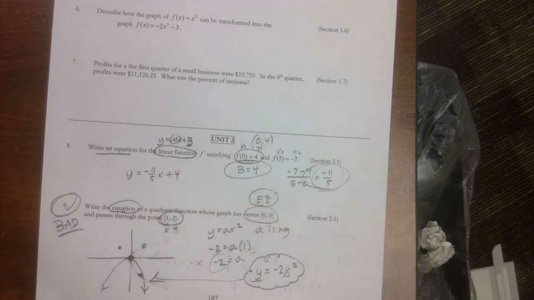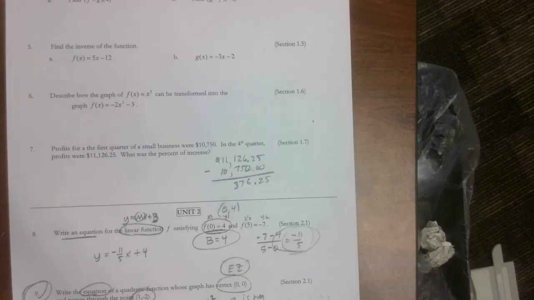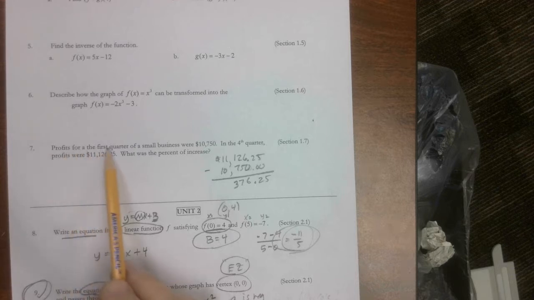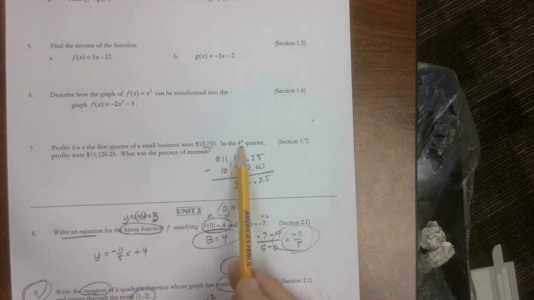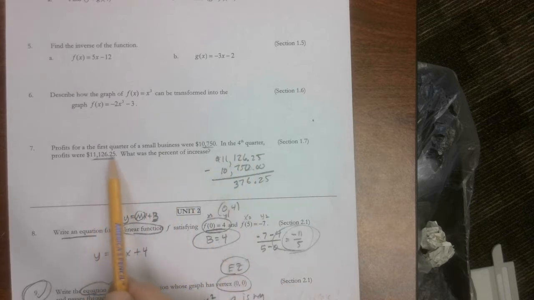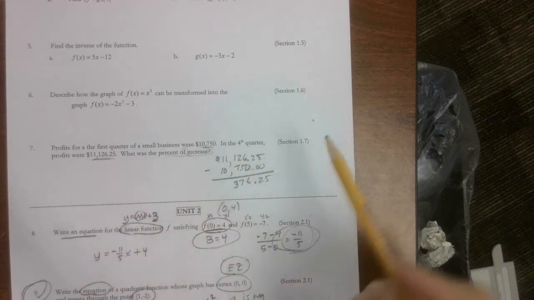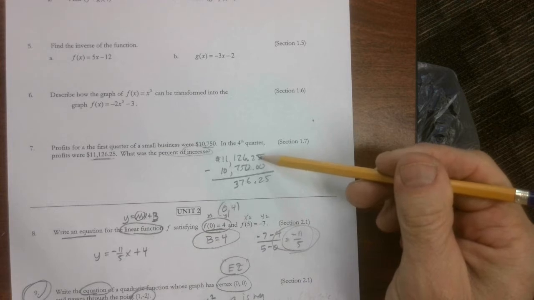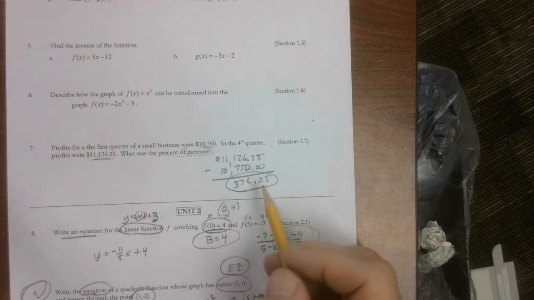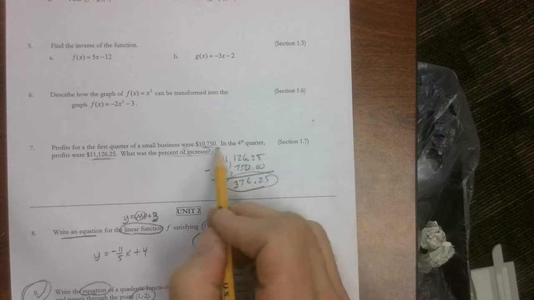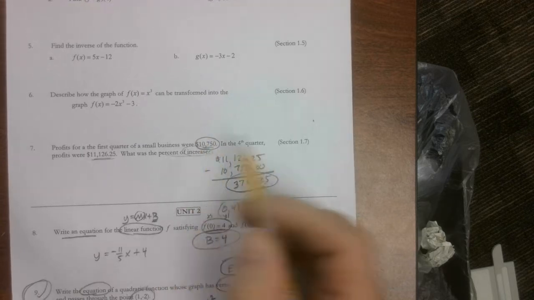plus b. Okay, so this one, saying profits for the first quarter of the small business were $10,750. In the fourth quarter, profits were more. What's the percent of increase? I'm just going to take this the easy route. Find out what their increase was. So it increased up to $376.25. And the increase is compared to what they used to have.